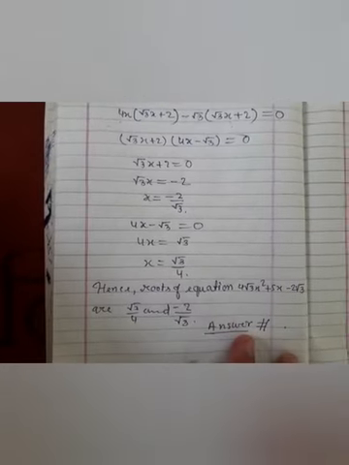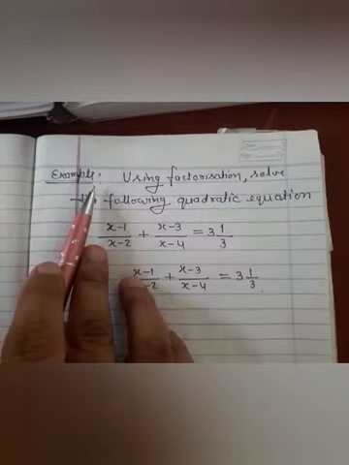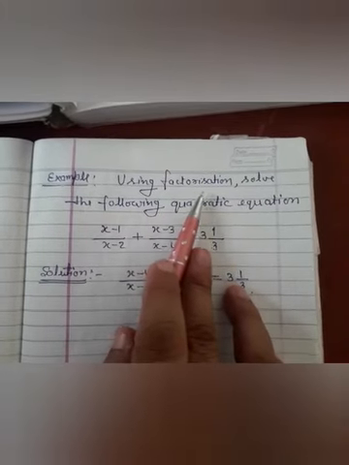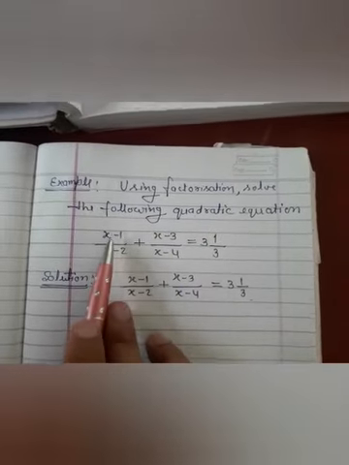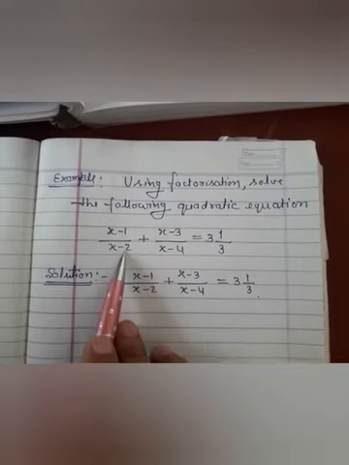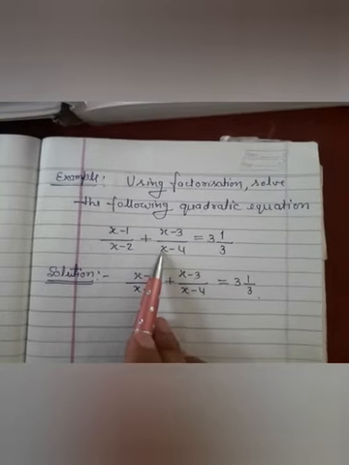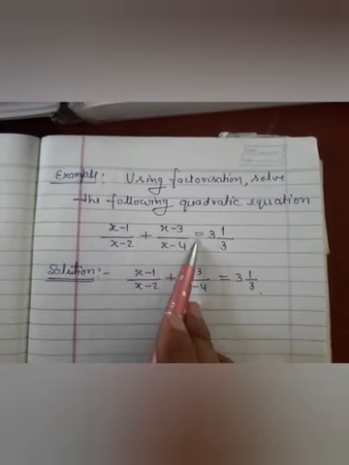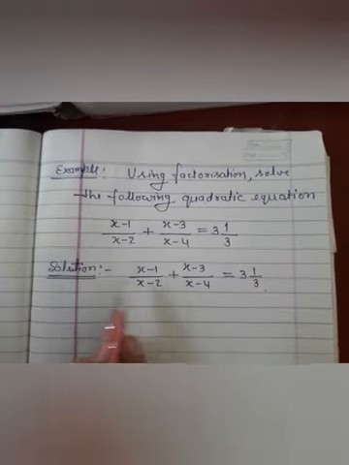Okay, we discuss here another example. Using factorization, solve the following quadratic equation: x minus 1 by x minus 2 plus x minus 3 by x minus 4 is equal to 3 whole 1 by 3. Clear?